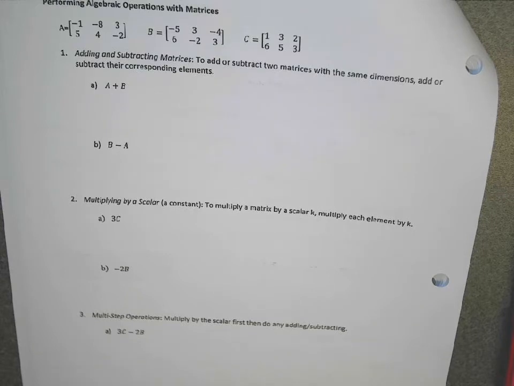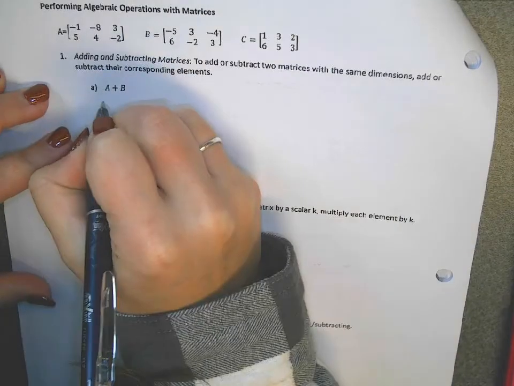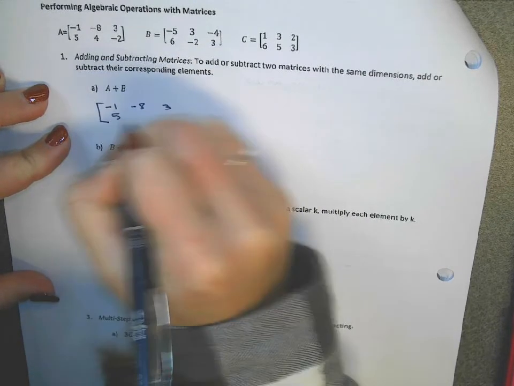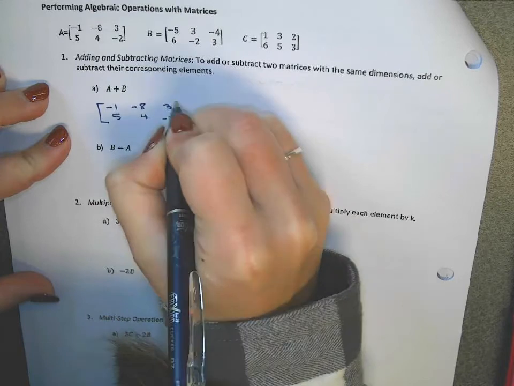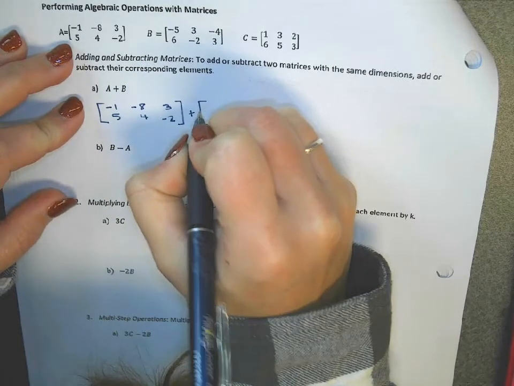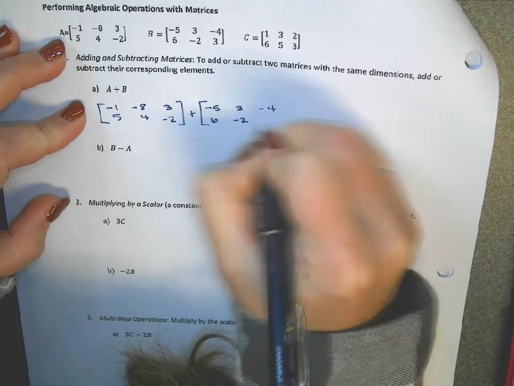If you have A and B, we first have to write out our problem. Our A matrix is -1, -8, 3, 5, 4, -2, plus our B matrix, which is -5, 3, -4, 6, -2, 3.